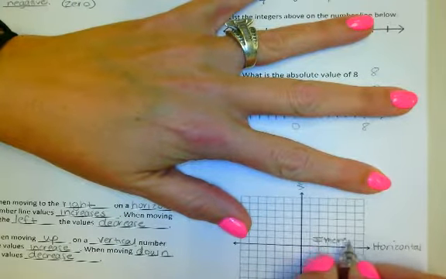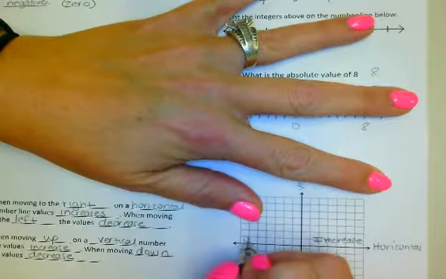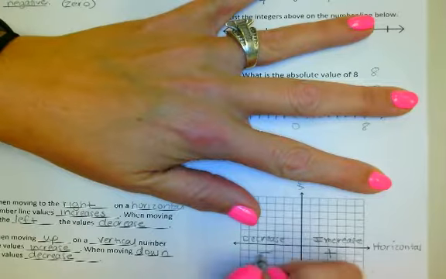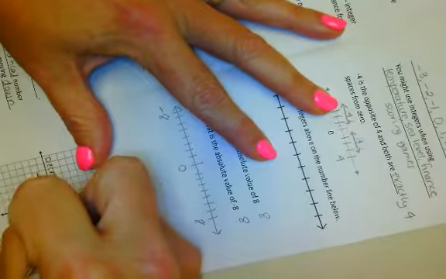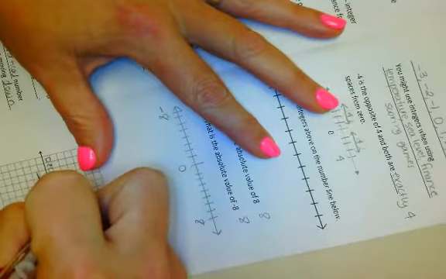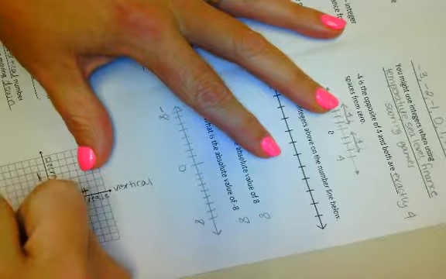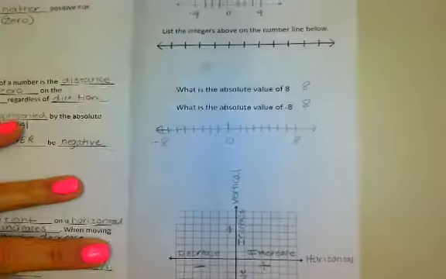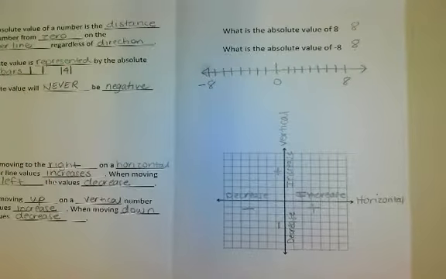Increase, decrease. And this is positive, negative. Okay, so this would be increase, and this is positive, decrease, and this is negative. Okay, so if you wanted to write that down, you could.